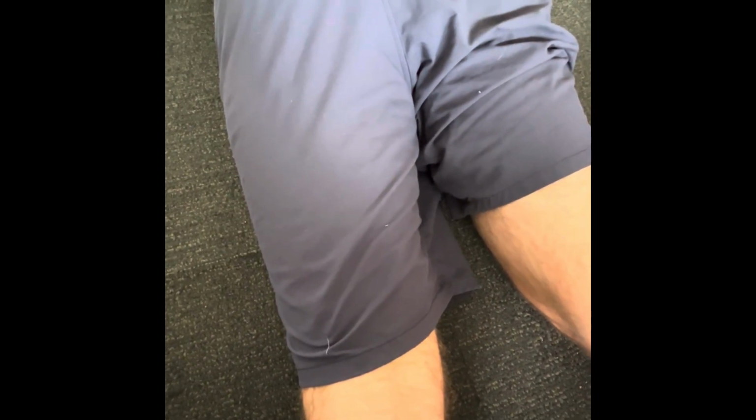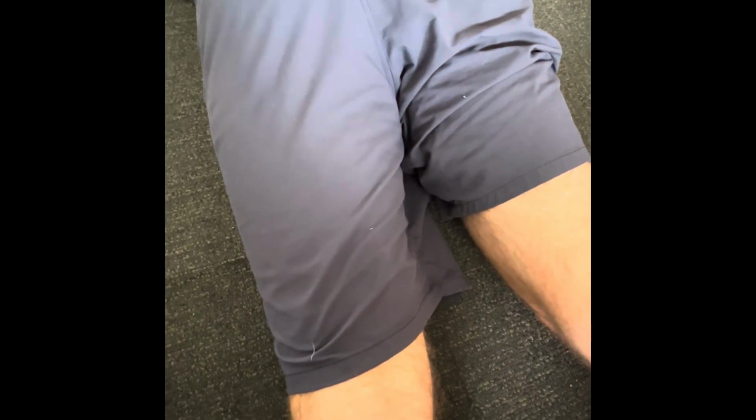Lastly, the most lateral hamstring muscle is the biceps femoris that runs down here. The biceps femoris does hip extension, knee flexion, and lateral external rotation of the leg. Next, moving on to the gluteus maximus, which is up here, the big muscle that covers the butt, doing hip extension, hip external rotation, hip abduction, and hip adduction.